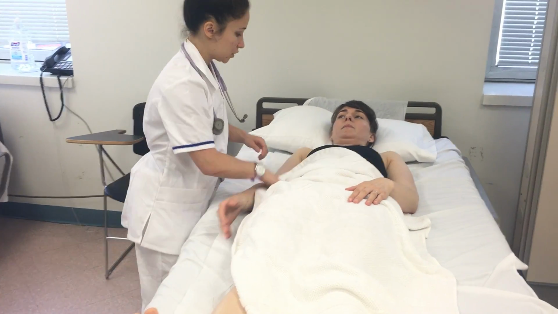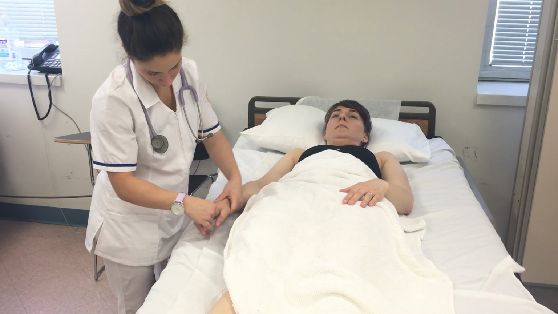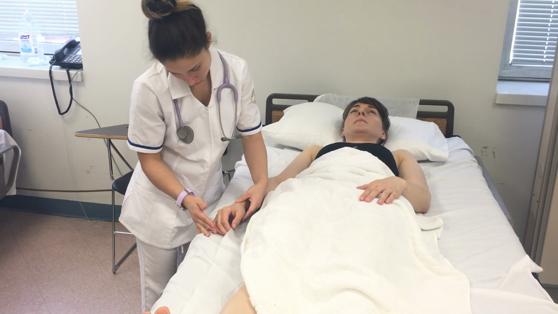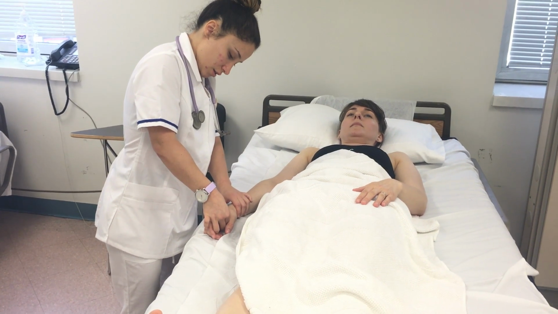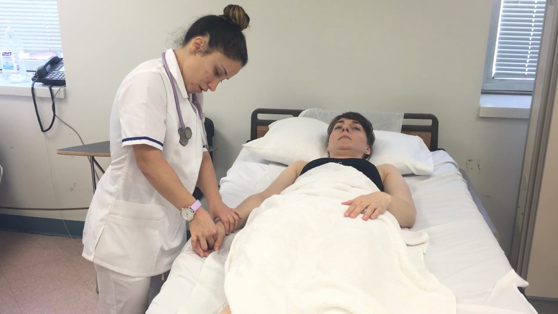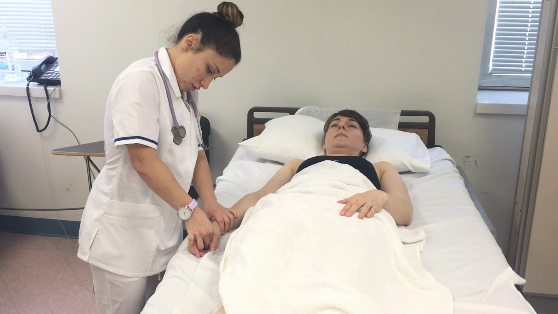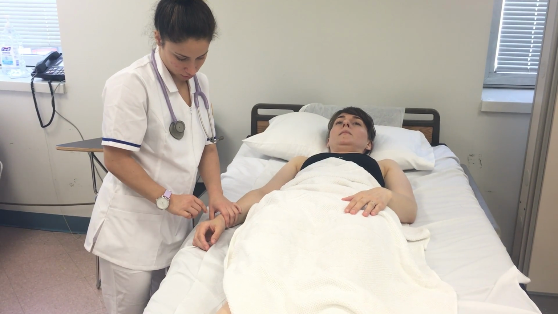Now I'm going to check you for edema. I don't see any signs of edema, but we're going to press down for 5 seconds. See if there's no pitting.